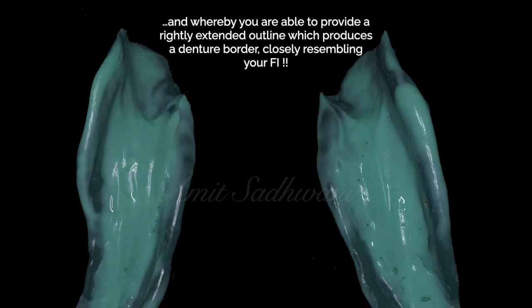And also you are able to provide a rightly extended outline, which produces a denture border that closely resembles your final impression. Mind you, your denture borders are just like your final impression borders.